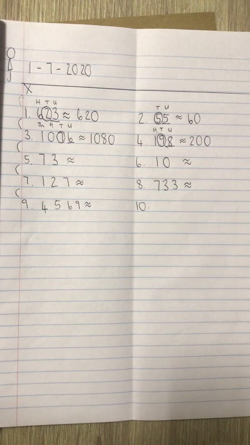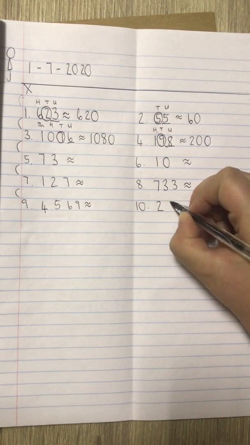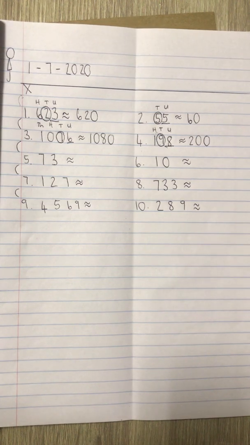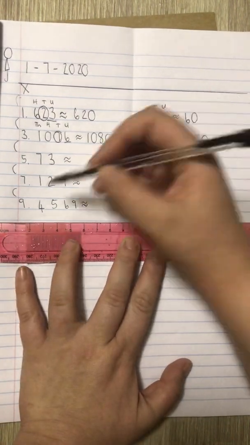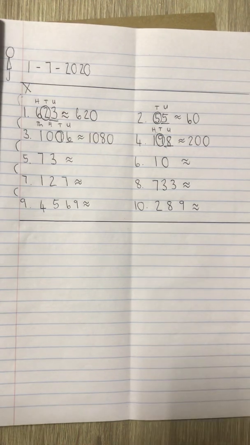Good. And then number 10. 289. When you are done, you can draw a line. Put them in their houses.